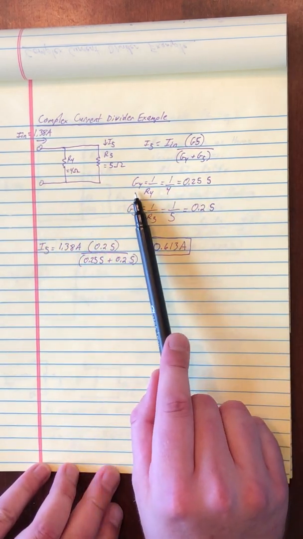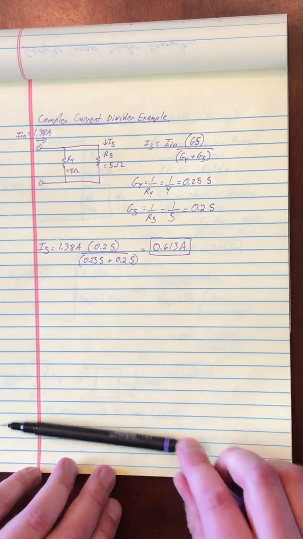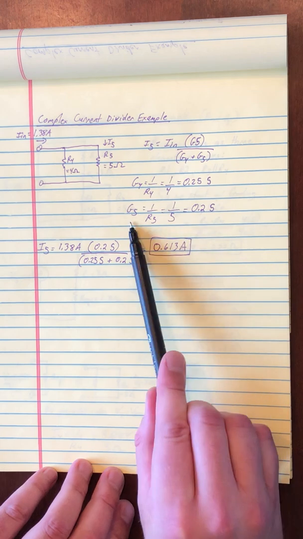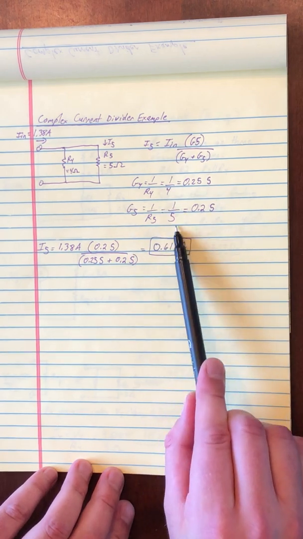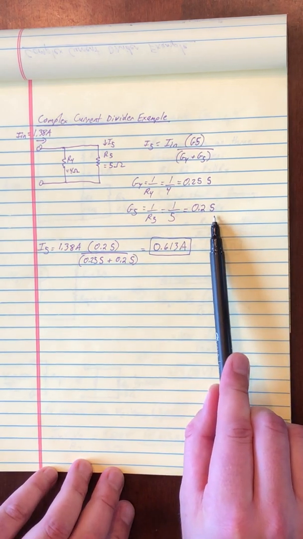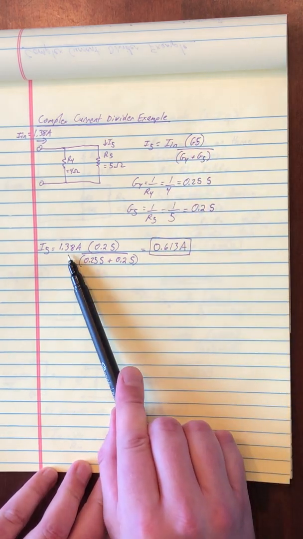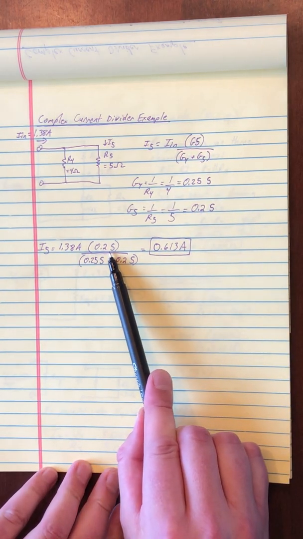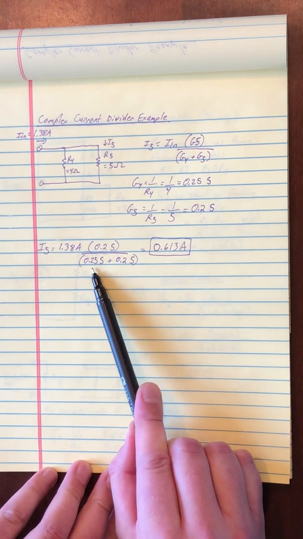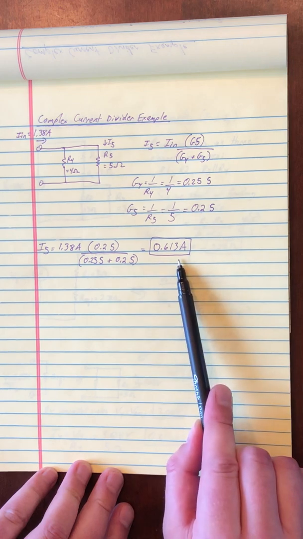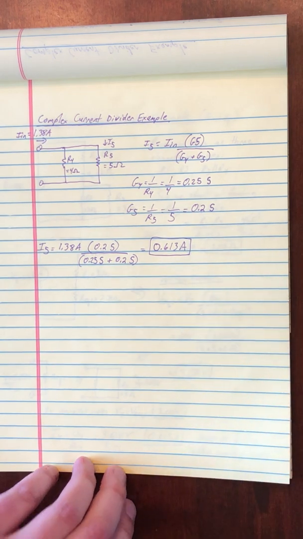So let's find the conductance of R4, so it's 1 over R4, and that's 1 over 4, it's 0.25 Siemens, and then G5 is 1 over R5, it's 1 over 5, gives me 0.2 Siemens. And so then just plug these into the equation. Input current 1.38, 0.2 for G5, divided by 0.25 for G4 plus 0.2 for G5. Add those up, multiply them together and divide, and we get 0.613 amps.